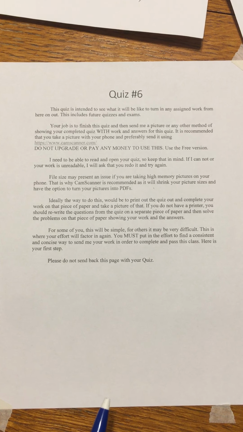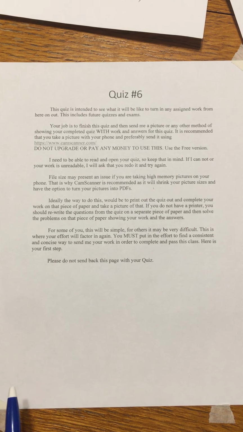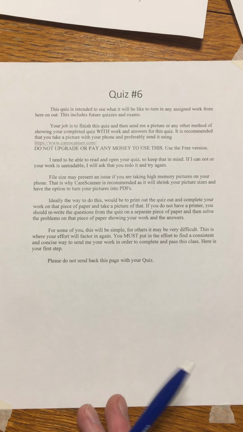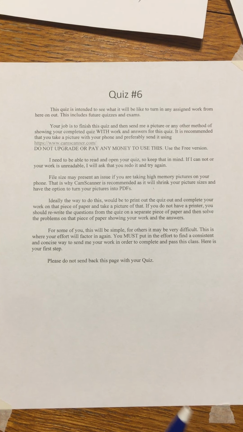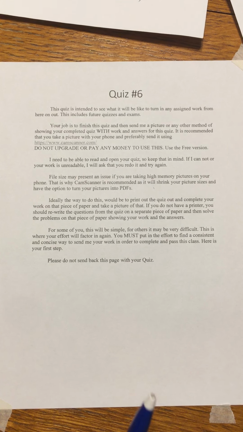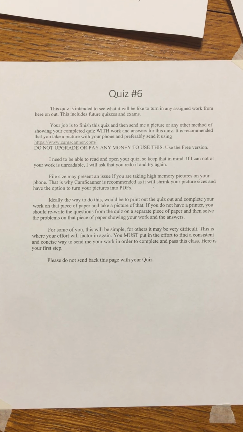Now, there's a lot of ways to do this. You can literally just take a picture on your phone and email it that way. The only problem is if you have a nicer phone or any other phones that take high quality pictures, if we have an exam that's 10 pages long and you try and send 10 pictures, you may end up with super large file sizes. And depending on how much you can actually send, you may not be able to send that file size.